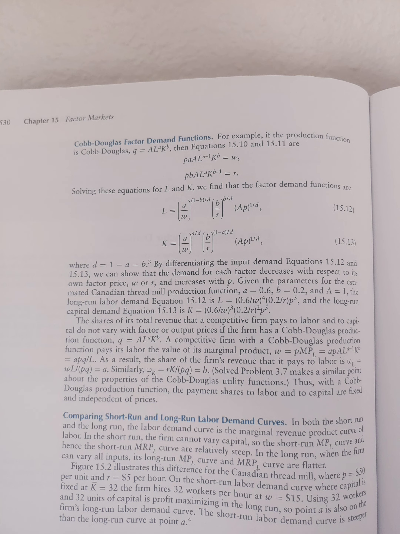The shares of its total revenue that a competitive firm pays to labor and to capital do not vary with factor or output prices if the firm has a Cobb-Douglas production function, Q equals A times L to the power A, multiplied by K to the power B. A competitive firm with a Cobb-Douglas production function pays its labor the value of the marginal product.